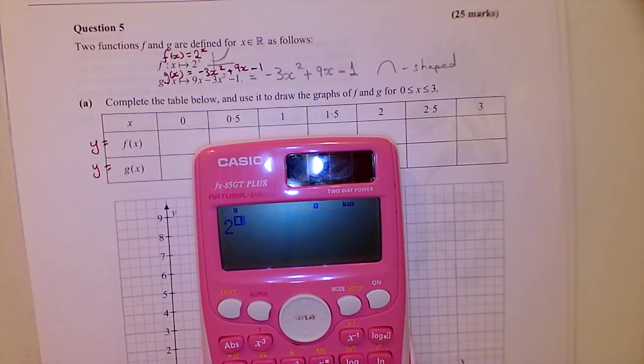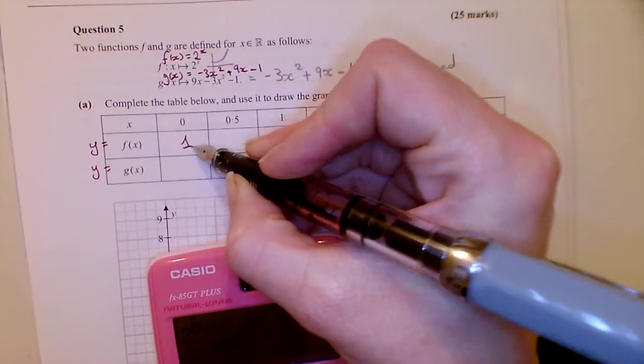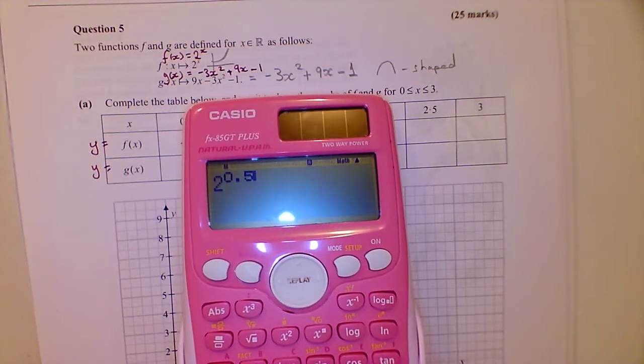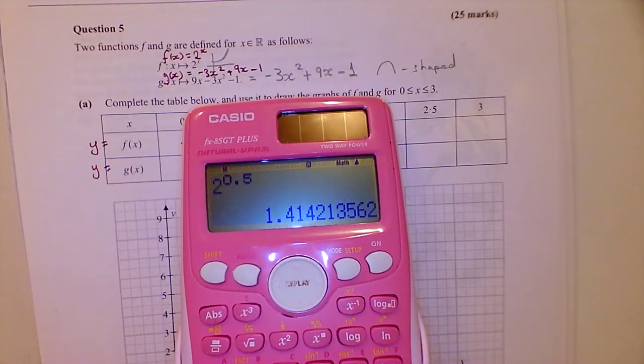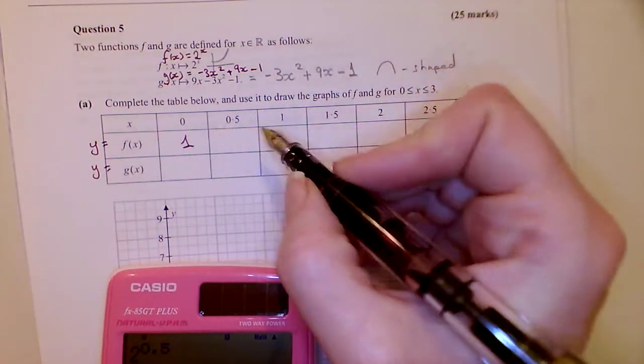2 to the power of 0, anything to the power of 0 is 1. Then it's 2 to the power of a half, or 0.5. And we get 1.41. So that's the square root of 2.